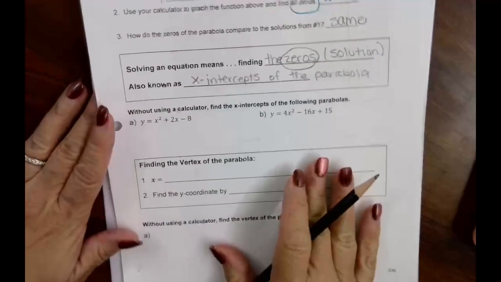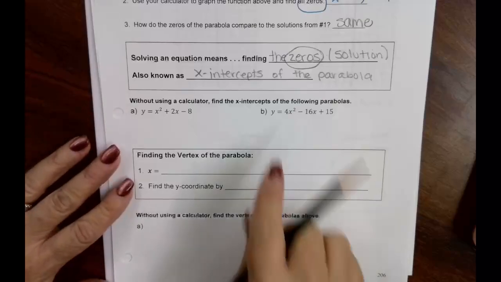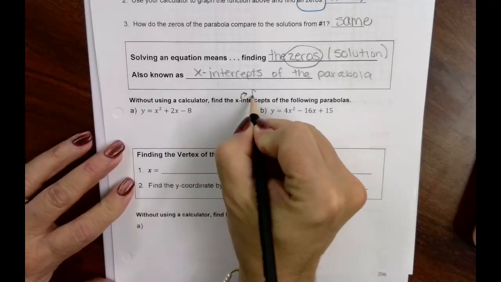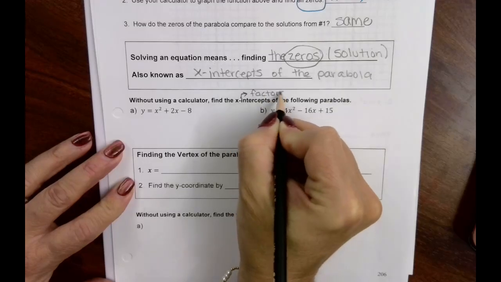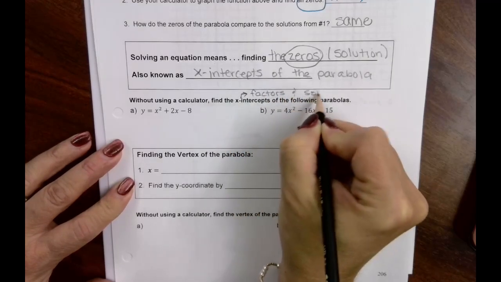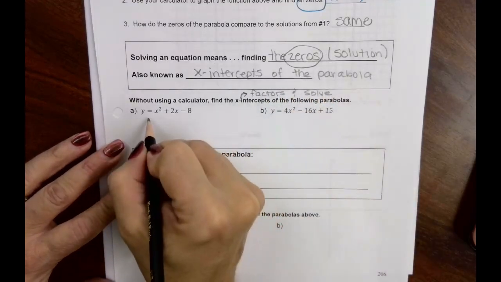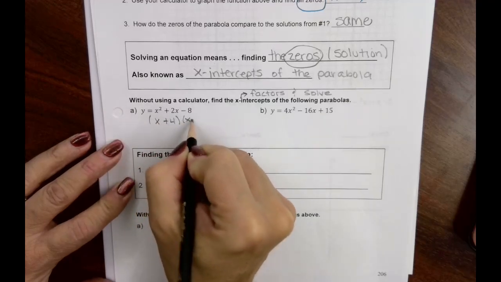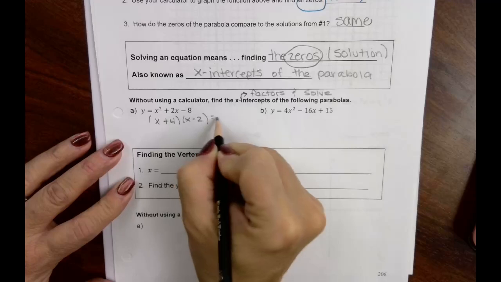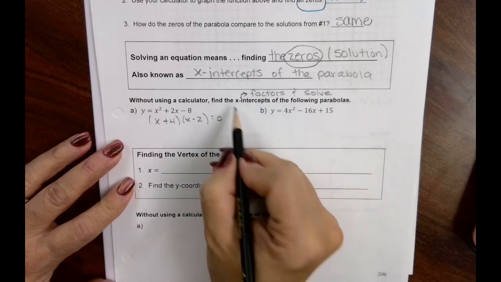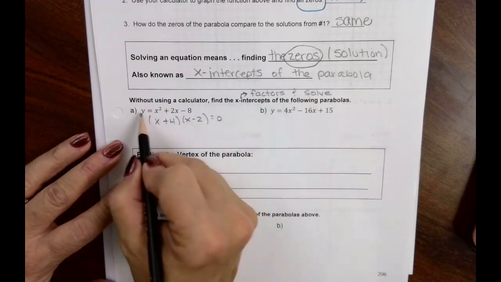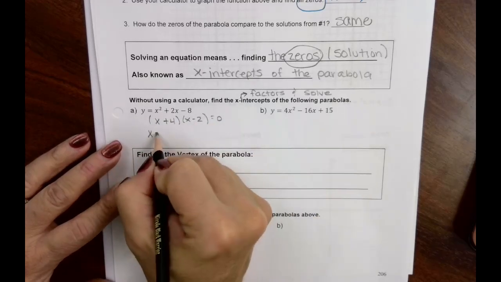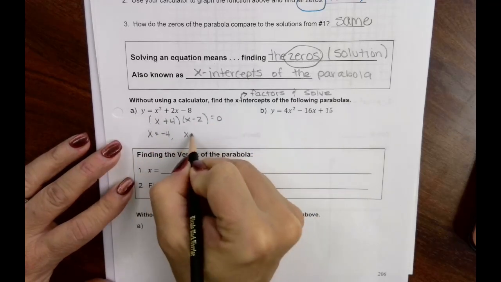Okay, so without using your calculator, find the x-intercepts of the following parabolas. What does this mean? We want to find the factors and solve. So if I factor this, I'm going to have x plus 4, x minus 2 equals 0 because finding the x-intercepts I want to solve, and I know there's not a 0 here, so you have to understand what that means. This tells me x equals negative 4 and x equals 2.